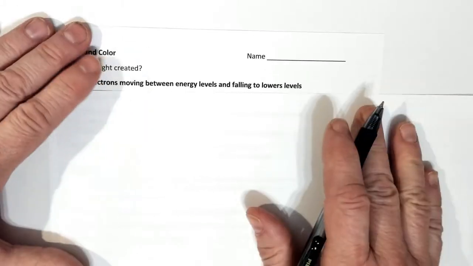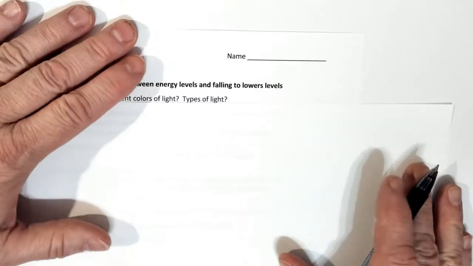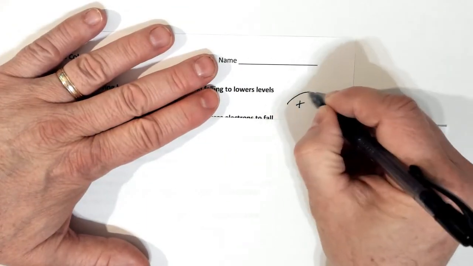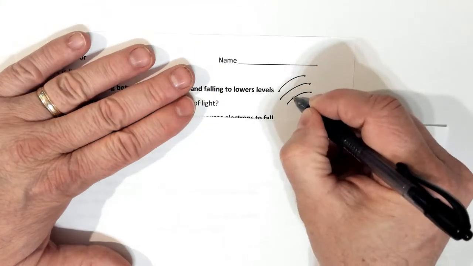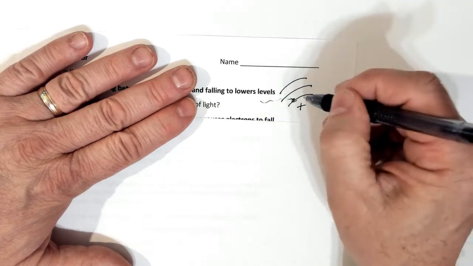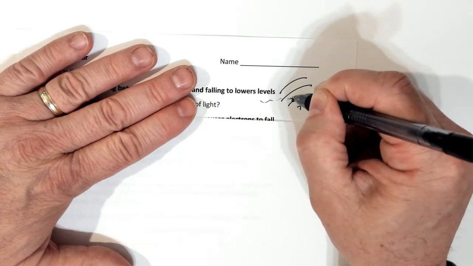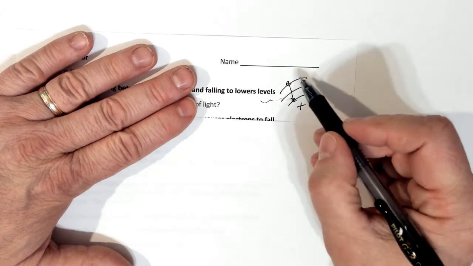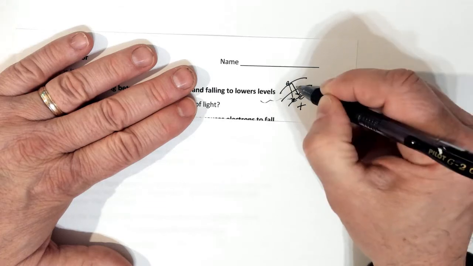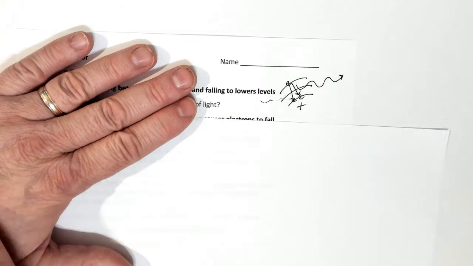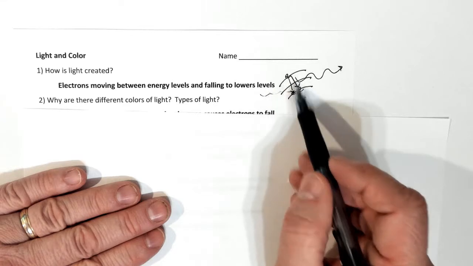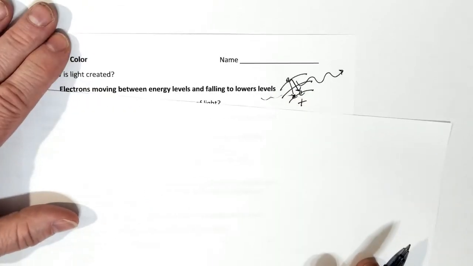So let's give an example here. Let's say we have an electron and we have our nucleus. Here's our nucleus right here. And we know that there are energy levels in an atom, and as energy strikes these electrons from maybe the sun or heat or putting a piece of wood in the fire, the electrons jump up to a higher level. They're unstable. They want to return to their ground state, and as they fall back down, they give off a wave of energy known as light. Okay? So it's the falling down of electrons as they jump between energy levels. That is how light is created, okay?